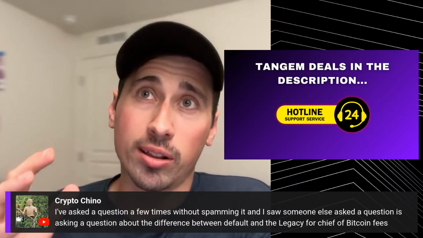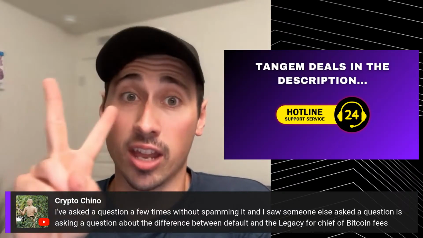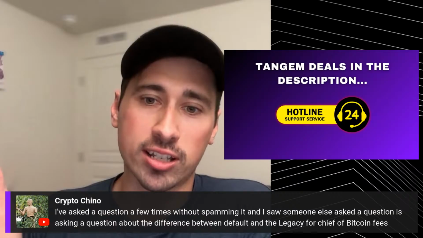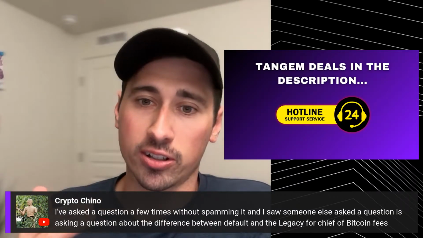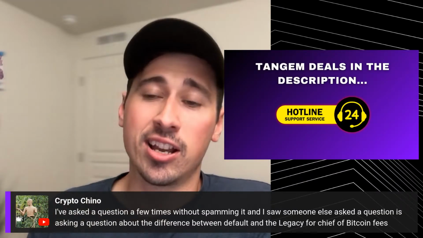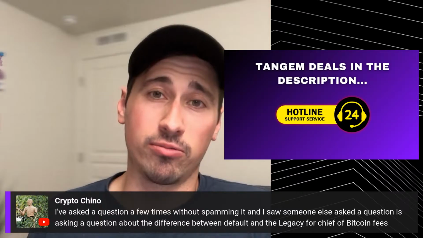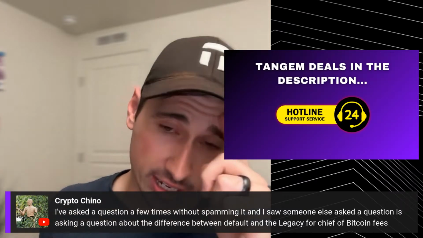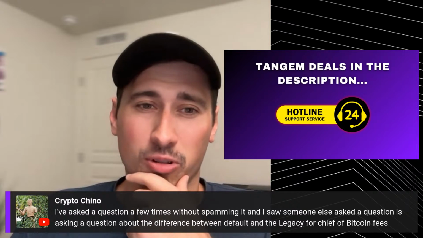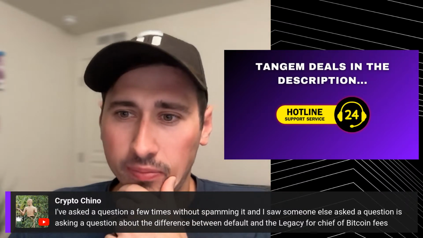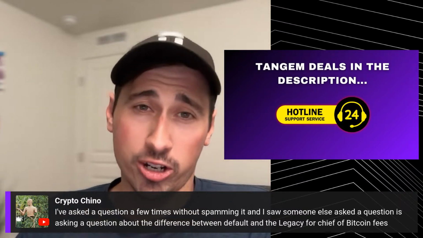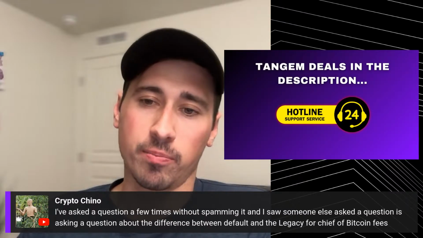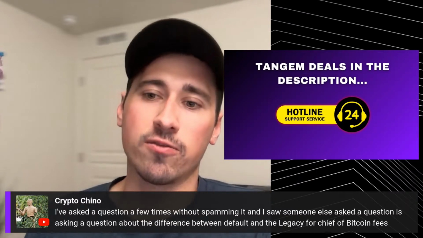Now, not all platforms will support the newer SegWit address type. That's why Tangem offers the older legacy option. So maybe in some cases you'll have to use the legacy option if, for some reason, the platform you're using doesn't support SegWit. But if you're just looking for more efficient Bitcoin fees, just stick with the default SegWit option.